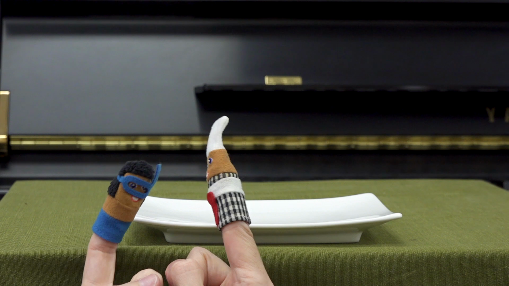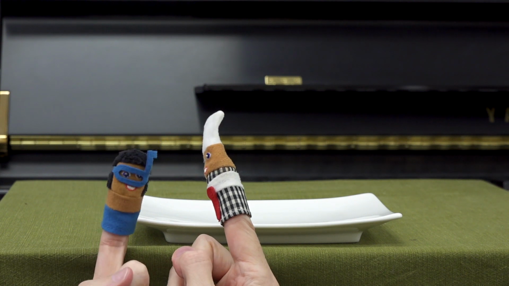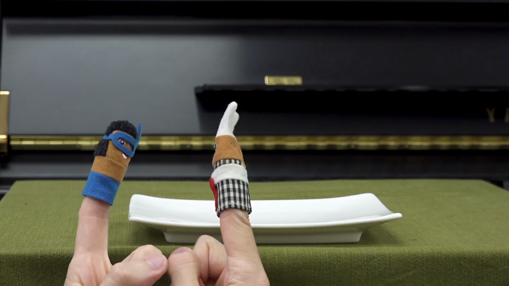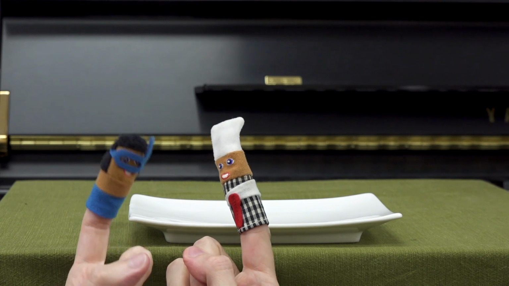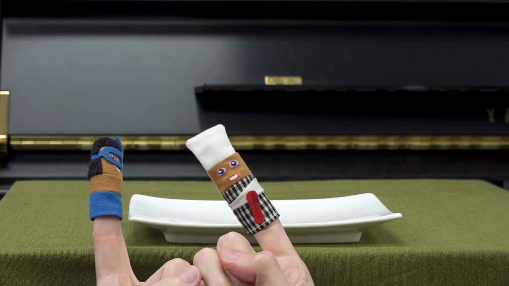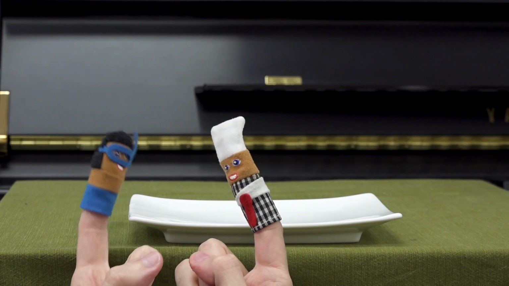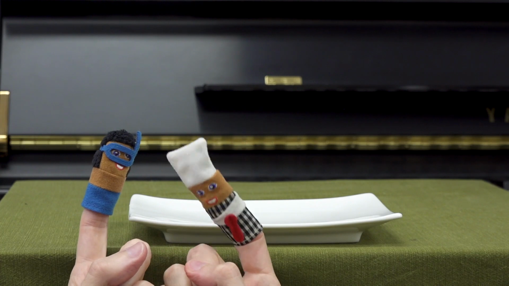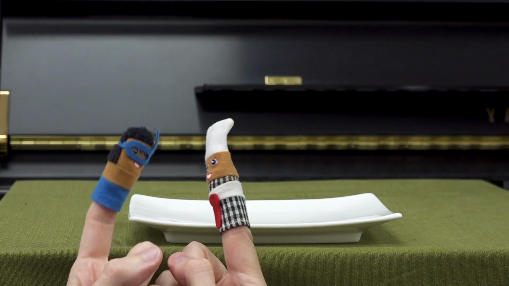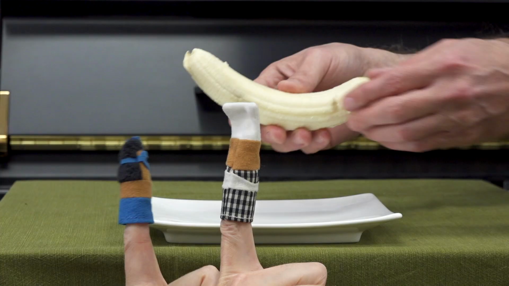Did you know composing is just like making a banana split? Huh? First, we need a banana. I can help with that. Choosing your banana is like choosing what kind of instrument you want to compose for. Like piano or tuba. Okay, here you go. 1 banana.